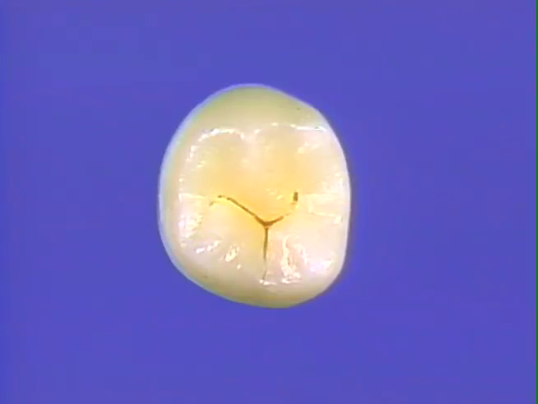In the U, or H, or two-cusp type, the general outline is a more rounded one than the Y type, with all line angles being more rounded. The mesial and distal surfaces may converge more toward the lingual, making the lingual portion narrower than the buccal.